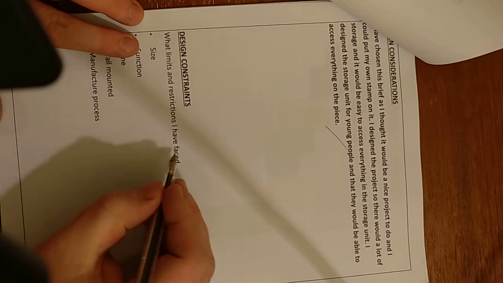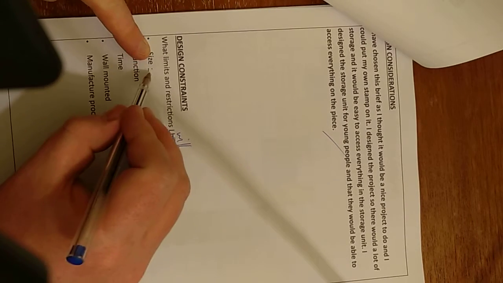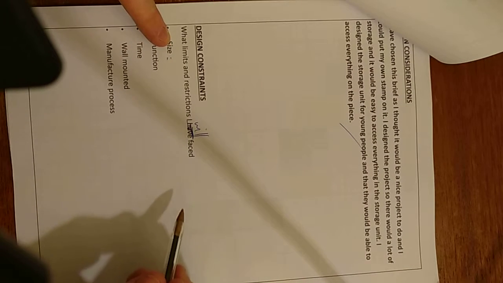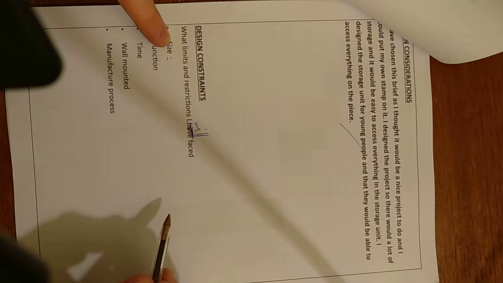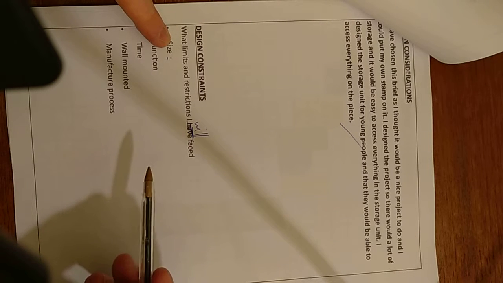Design constraints, right. This is all done before the project is made, so size will be a constraint, and explain why. The size of the project will be a constraint because it says in the brief it has to have a maximum size of 450 by 450. The place where it's going to go is up on a wall in my room. I need to be able to pass by it, so the most it can stick out is 300 millimeters.